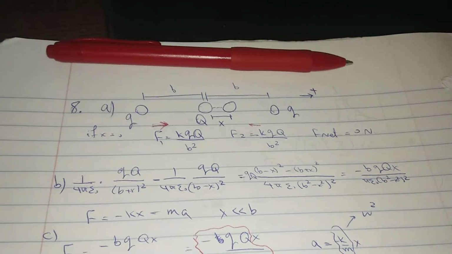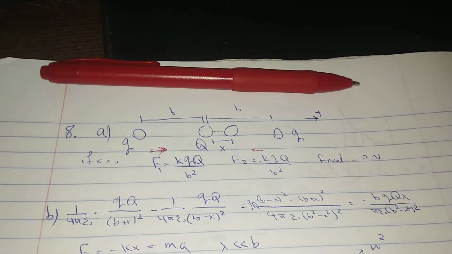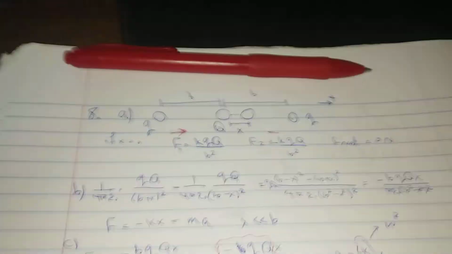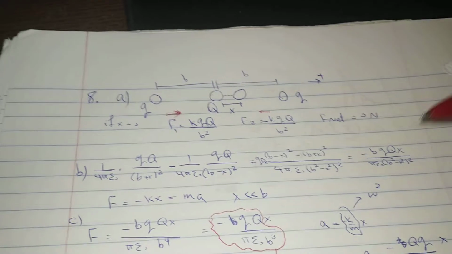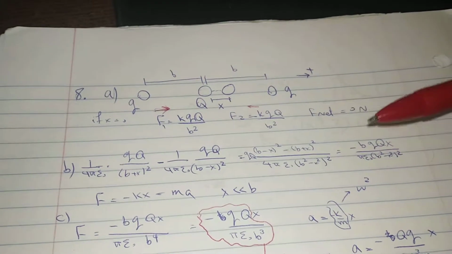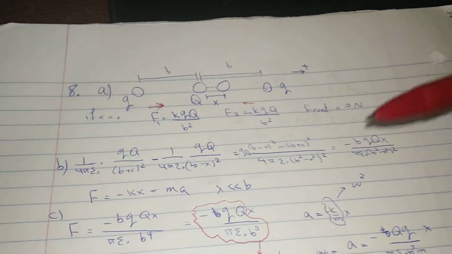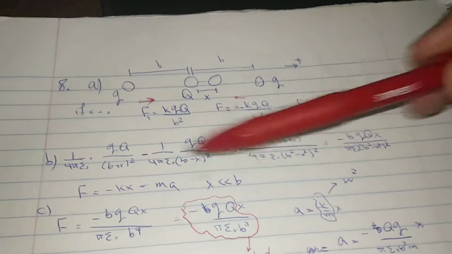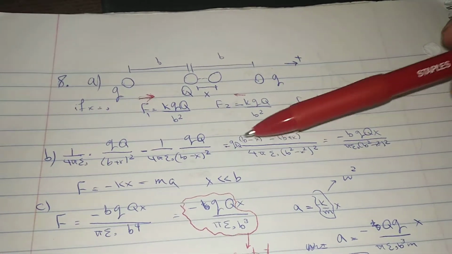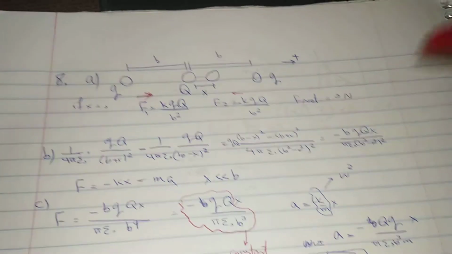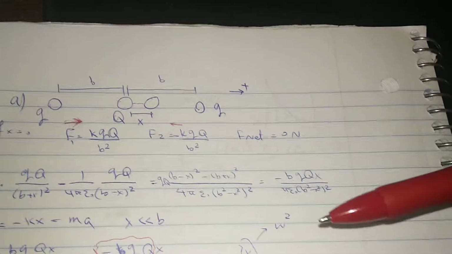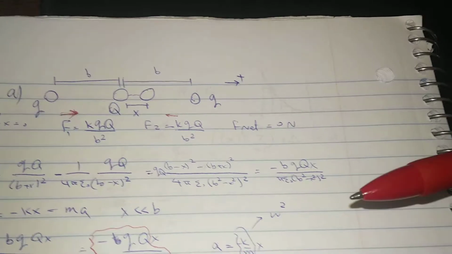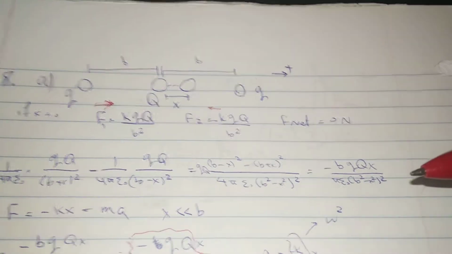Okay, I tried to look up the name of what we just did, but I couldn't find it. Anyways, you multiply this part by this part, and you get b squared minus x squared, the whole thing squared. Then you combine these two fractions, and this is (b minus x) squared minus (b plus x) squared. If you simplify that, you get minus qQx over pi epsilon 0 times (b squared minus x squared), the whole thing squared.